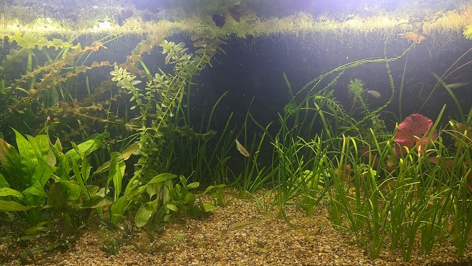I'm just excited to keep a classic style planted tank with the big leaves and rosette styles and the grasses and bulb plants. It makes a nice change from stem plants, I think. I know there's a few in there. We can see Bacopa, and I'm thinking of putting Rotala in there and Ludwigia because I love those three plants. And obviously I've got Anacharis in there to help with the water quality.